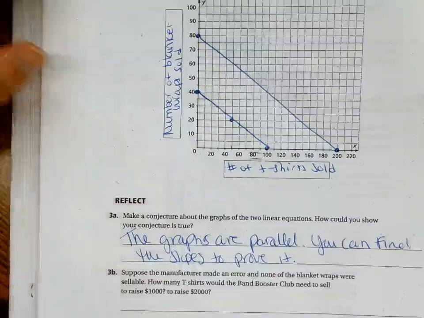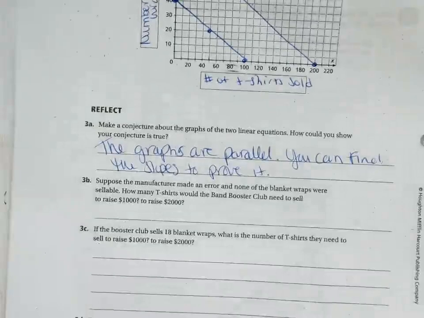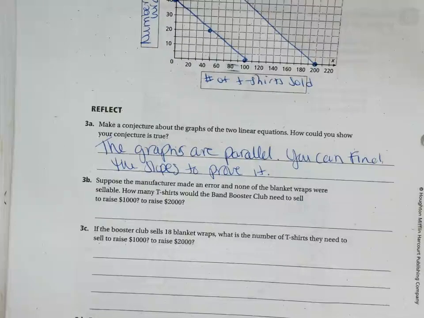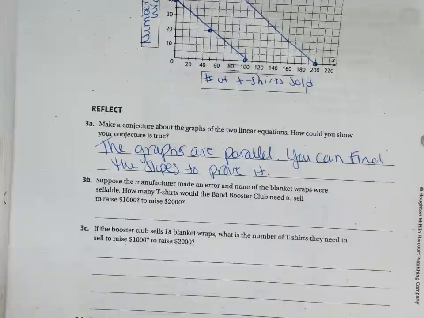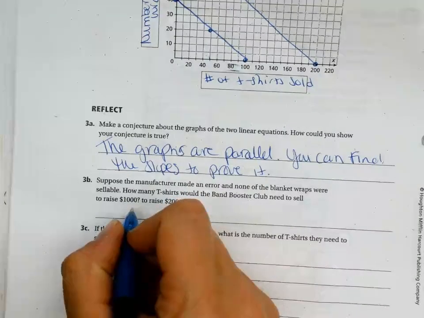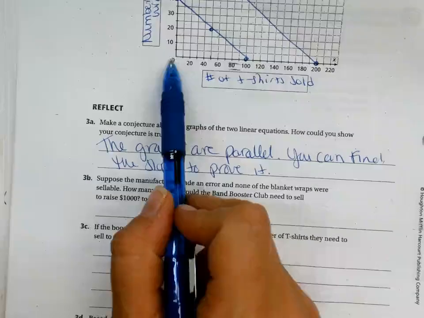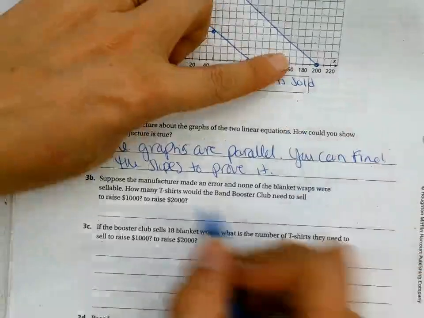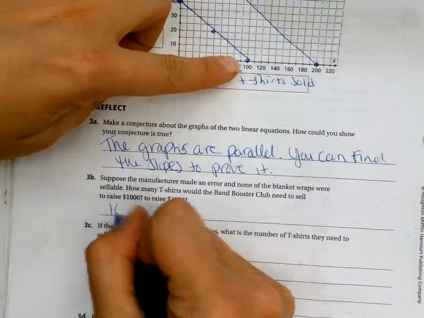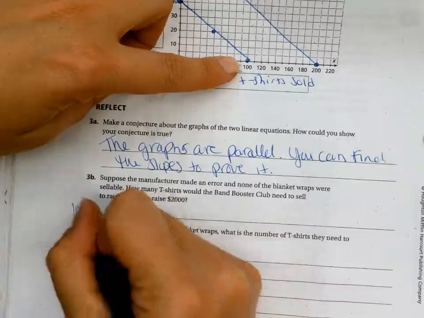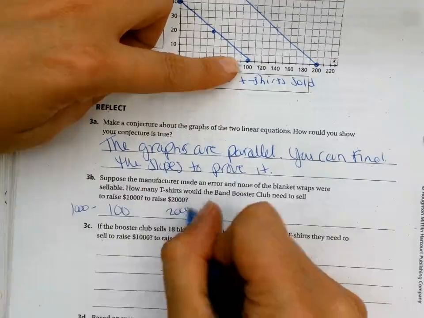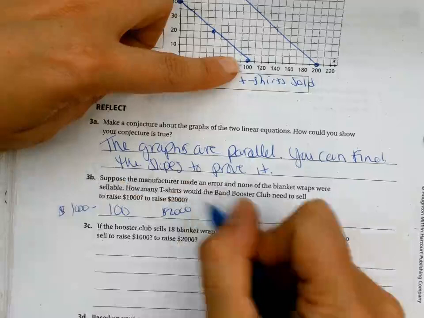Okay. Suppose the manufacturer made an error and none of the blanket wraps were sellable. How many t-shirts would the Band Booster Club need to sell to raise $1,000? So to raise $1,000, how many t-shirts? If you have 0 blankets, for 1,000 you would need 100. And for 2,000, you would need 200.